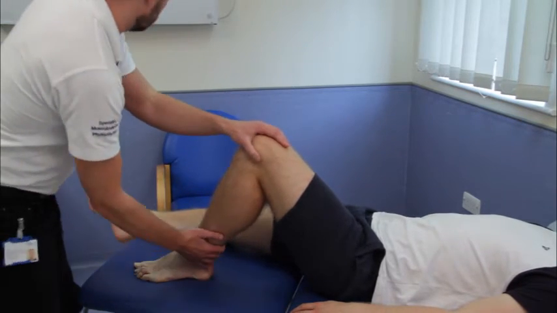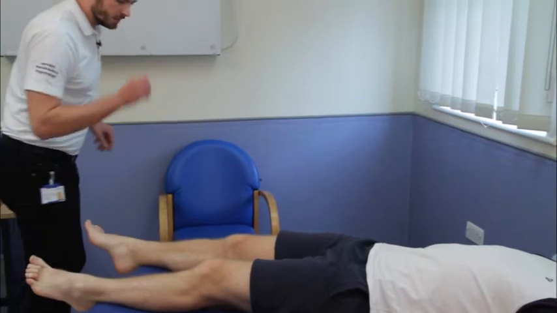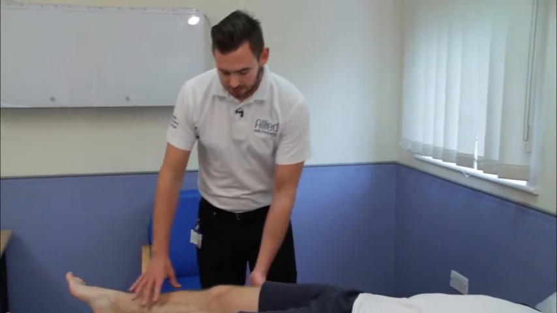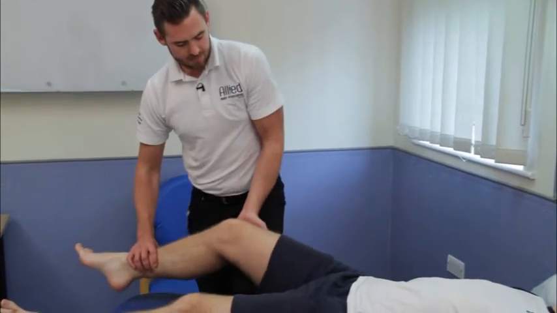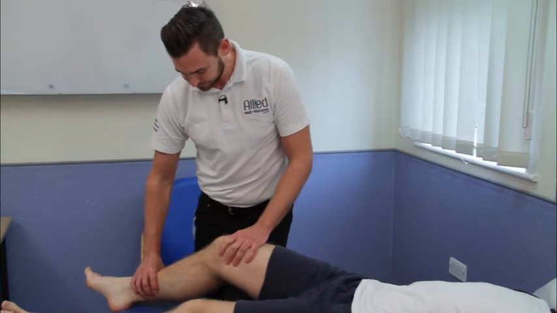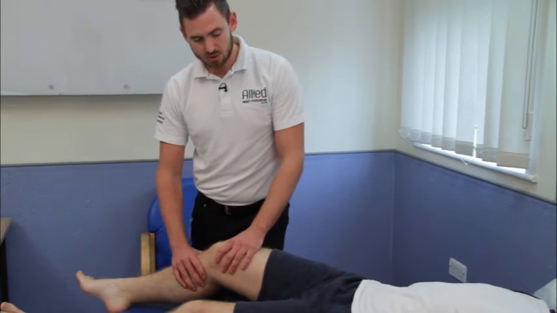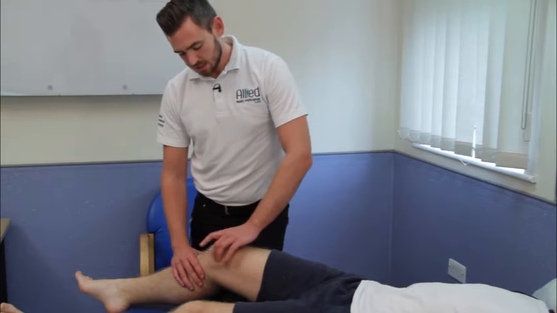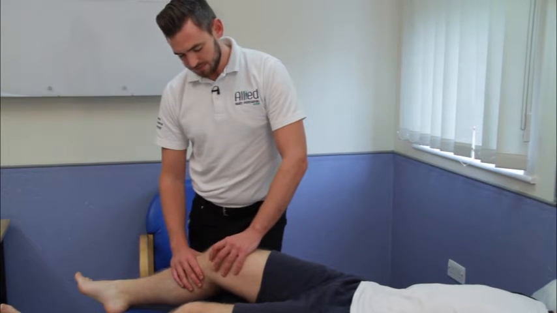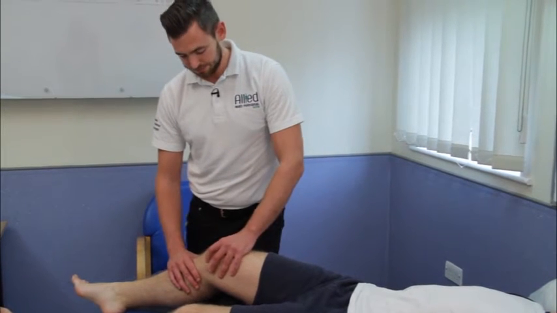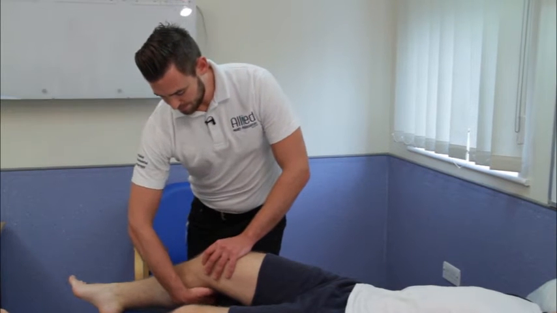So if I get you to straighten that one out there, I'm just going to come round on this one. Now, for this one, we want to place our knee under the patient's thigh, okay? Again, making sure the knee's nice and relaxed. Using one of our hands, we're feeling for that joint line again, coming around the back of the tibia.